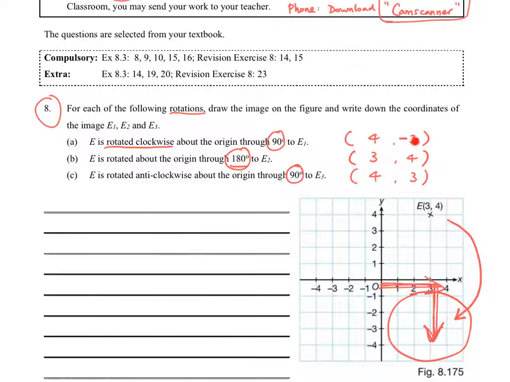Positive X, negative Y. For part B, because it is rotated 180 degree, it will go to here. So you can expect it to be negative, negative, because it's going to the left, going downwards. So you will have your answer, negative 3, negative 4.